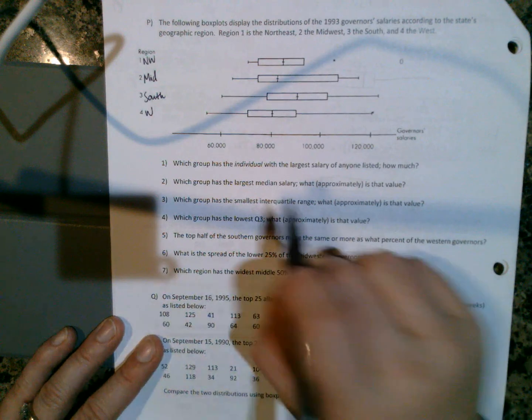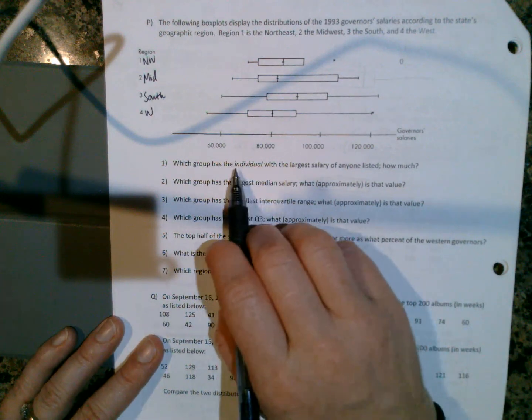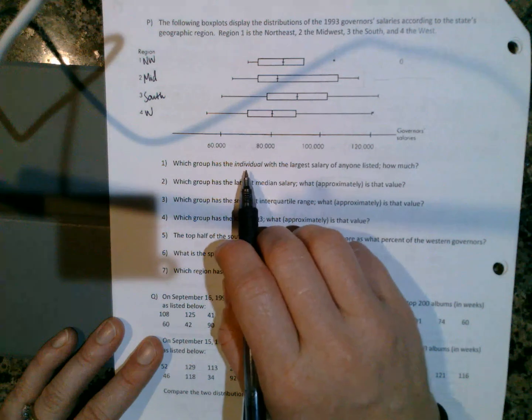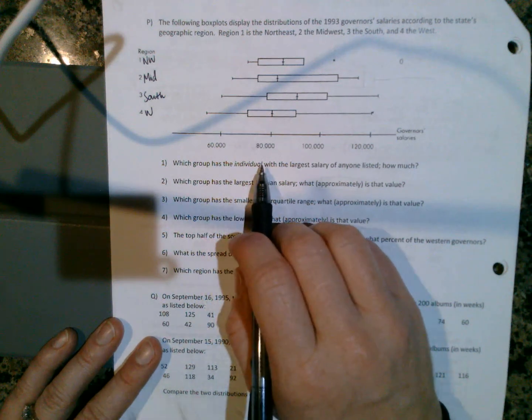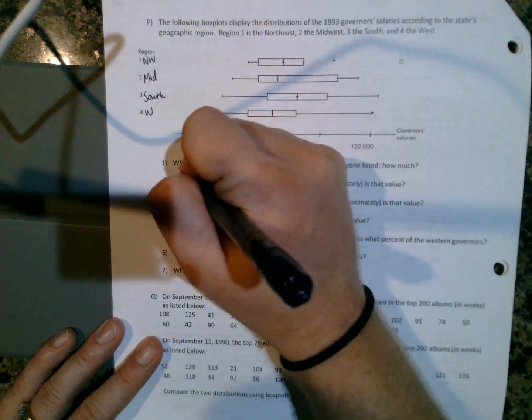We're looking at the governors' salaries in 1993. Which group has the individual with the largest salary of anyone listed? The individual with the largest salary is going to be the highest maximum. To me, it looks like the highest maximum value is from the South. Oh, how much?